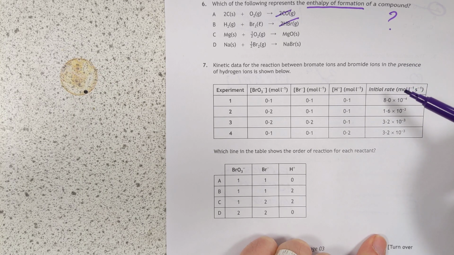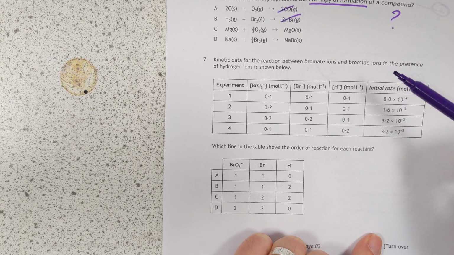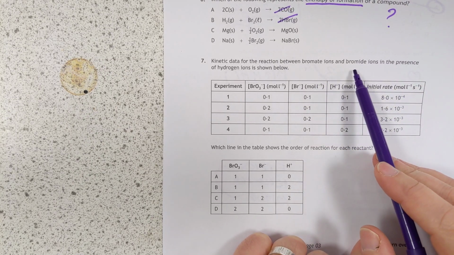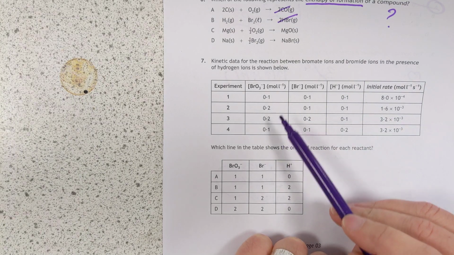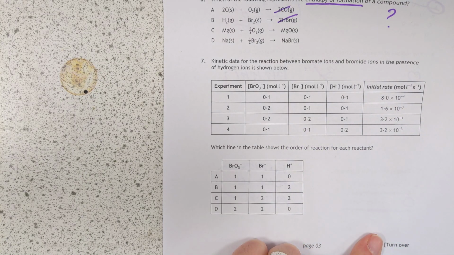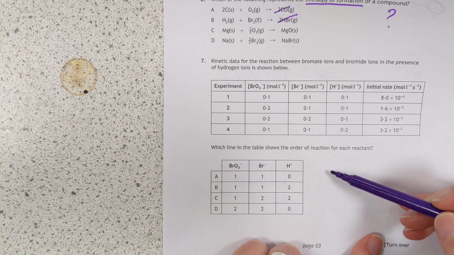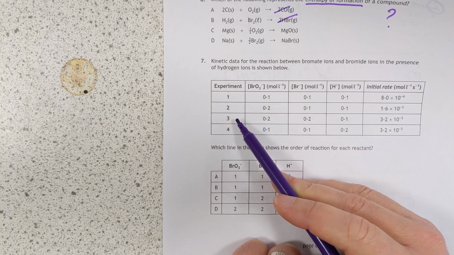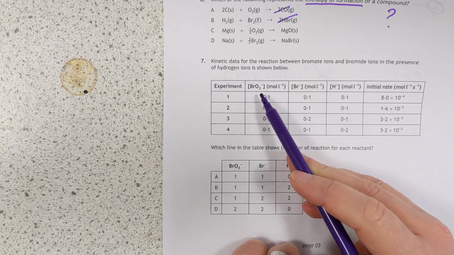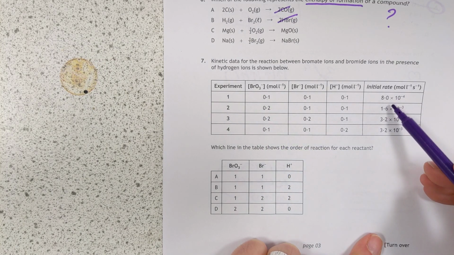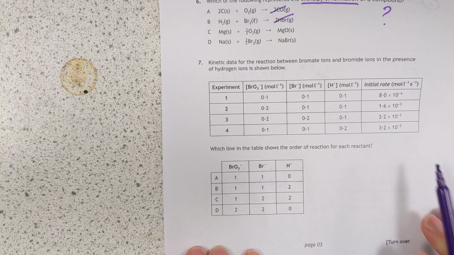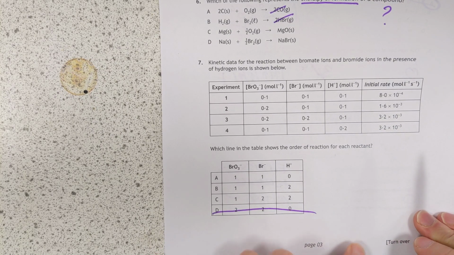Number 7, is it possible I have misread the question? Entirely possible. Kinetic data for the reaction between bromate and bromide ions is shown below in the presence of hydrogen ions. Which table shows the order of reaction for each reactant? Right, let's have a look. So from experiment 1 to 2, we have doubled the bromate and we have doubled the rate. So it's first order with respect to bromate, which is good because we can scrub that answer.